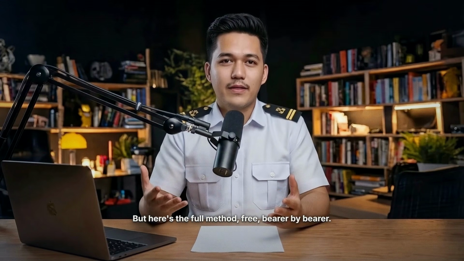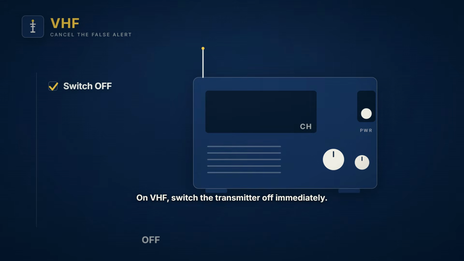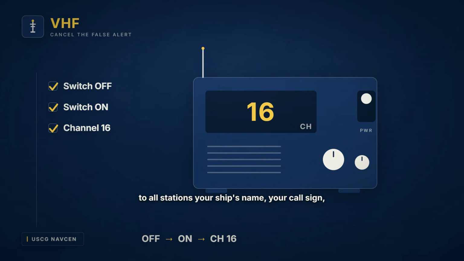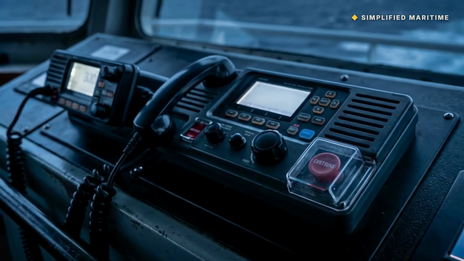But here's the full method, free, bearer by bearer. On VHF, switch the transmitter off immediately. Switch it back on, set channel 16, and broadcast to all stations your ship's name, your call sign, your MMSI, canceling the false distress alert.